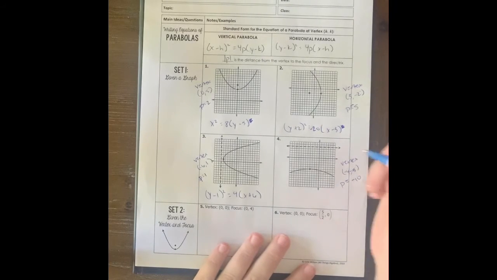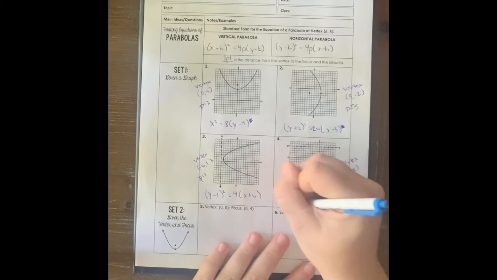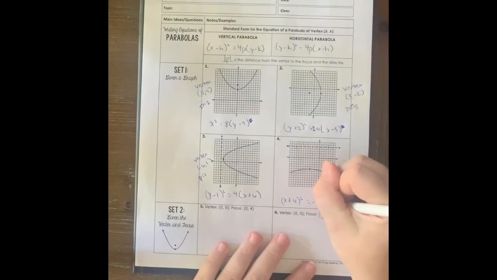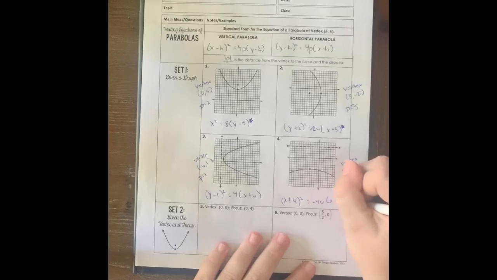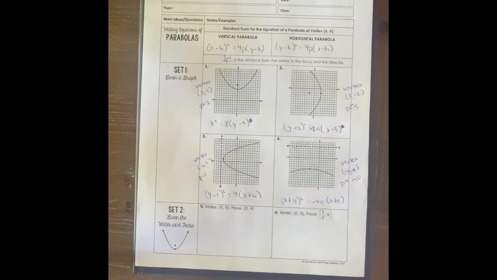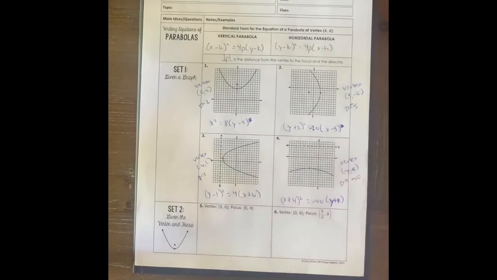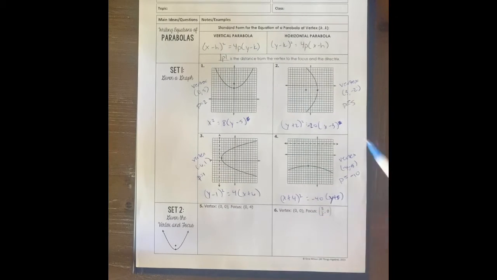Okay, so this is going to be X plus 4 squared equals 4 times negative 10, which is negative 40, and that is Y plus 5. And that's our equation. My goodness, Y plus 5. X, Y. There we go. Okay, so that's if you're given a graph.